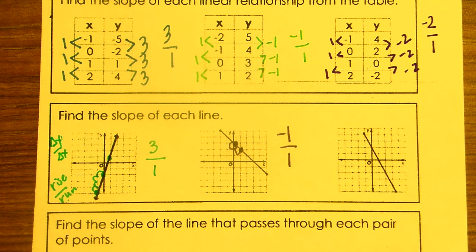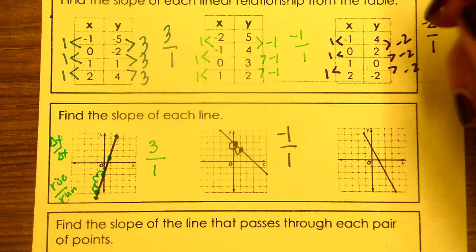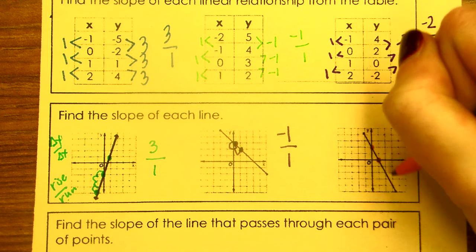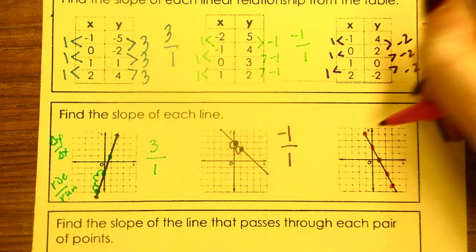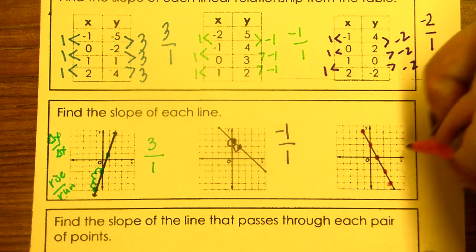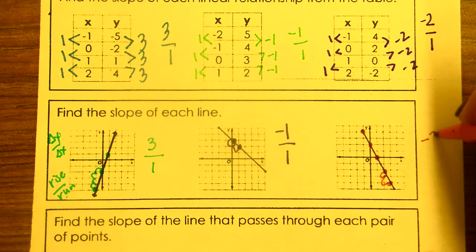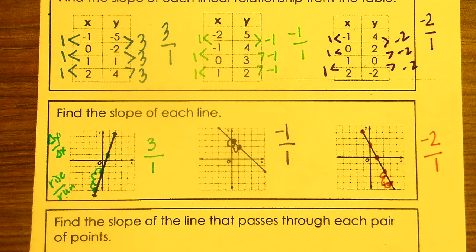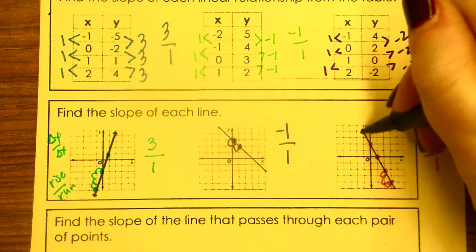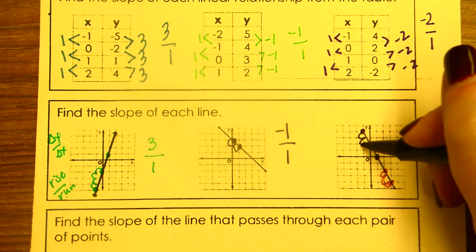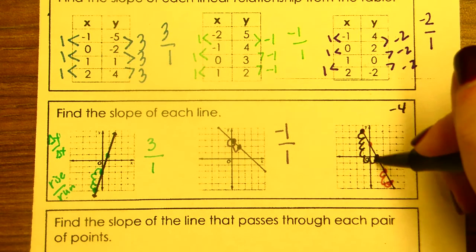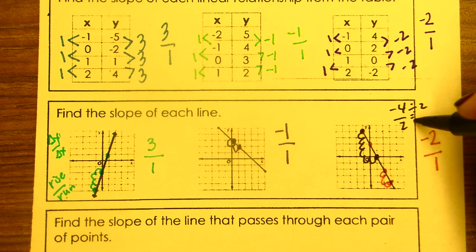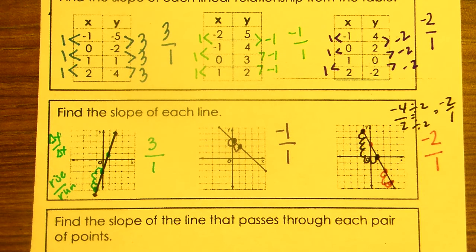And then I'll do the last one, the third one. I'm going to pick any 2 points on the line where it goes through the corner of the grid. We call those lattice points, remember, and then I'm going to do rise over run. So from here to here, the rise is -2 because it's going down 2, goes to the right 1, so the run is 1. If I picked 2 different points, it would go down 4 to the right 2, which simplifies to -2 over 1. So it doesn't matter which points you choose, you're still going to get the same thing.